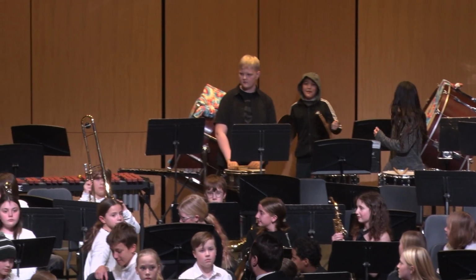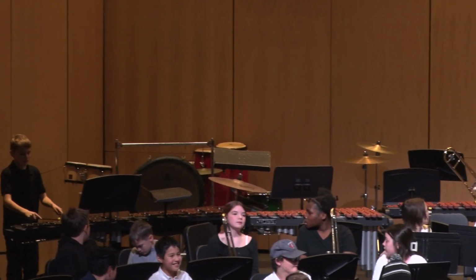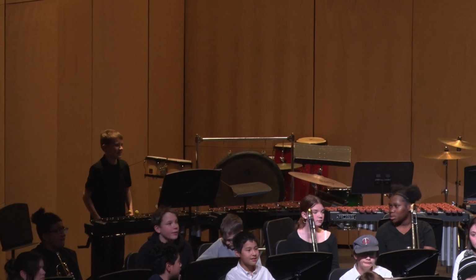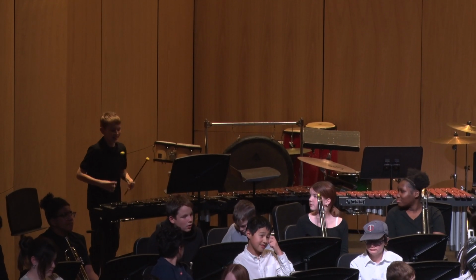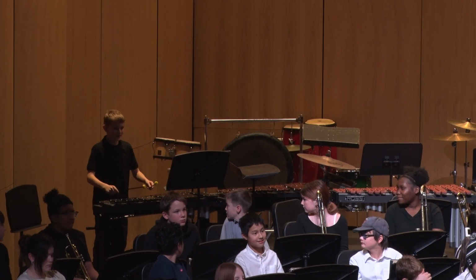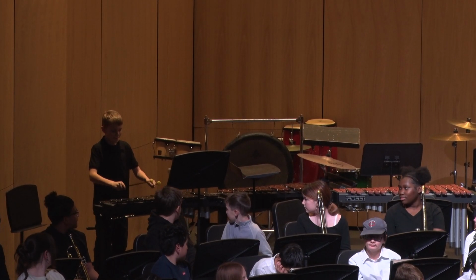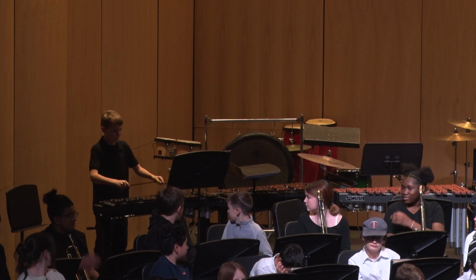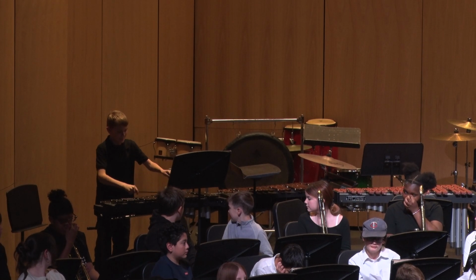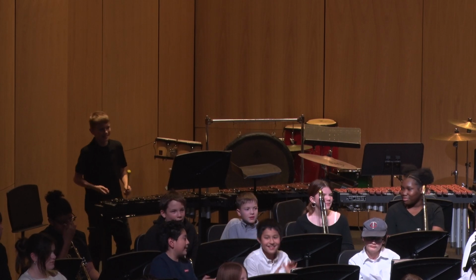We have some mallets to show off. In the mallet family, if you have a piano background, this is all considered part of the mallets. We have glockenspiel, xylophone, marimba, vibraphone, and we have Oscar back there that's going to play a little something on the xylophone. Go ahead, Oscar. Thank you, Oscar.